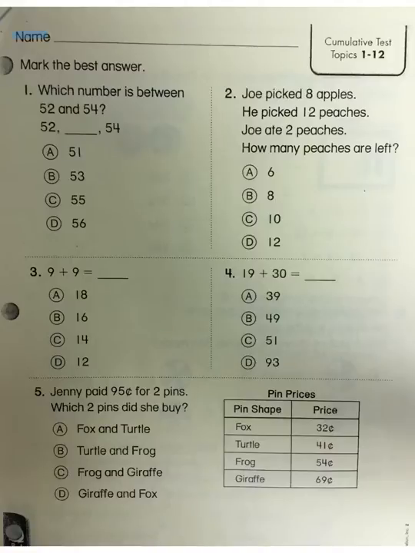I will have a star there to help you tell where you are in the test. If at any time you need to pause, go ahead and do that. If at any time you need to rewind, you may do that. Take your time, do your best. Make sure you have all the answers filled in. You can also show your work.